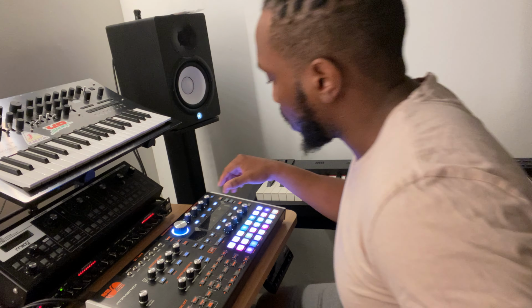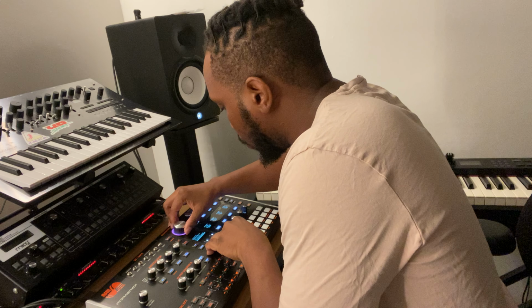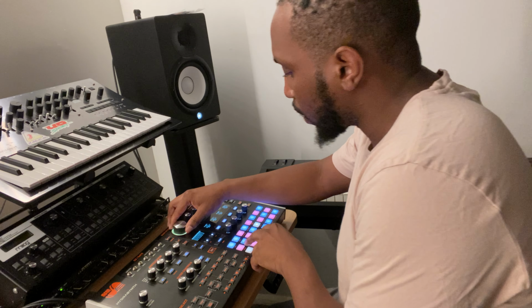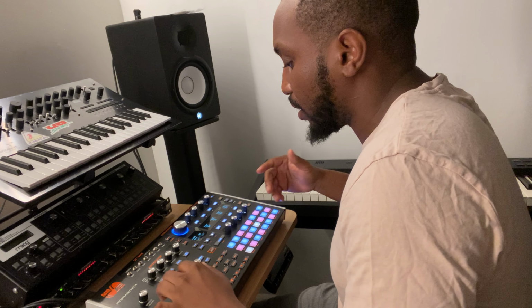I will today be giving myself, I don't know, 10, 15 minutes to come up with an interesting patch from Init. So I'm just going to go to a regular stock patch that I don't really care for, and I'm going to try to come up with something interesting within the next 10 to 15 minutes. That's the challenge: come up with it as fast as possible.